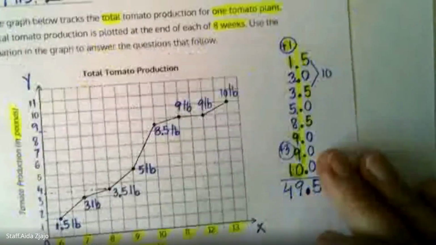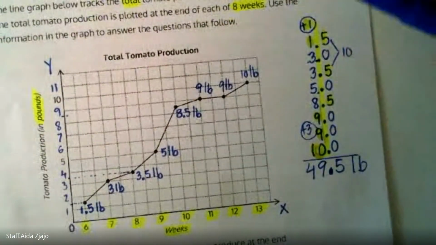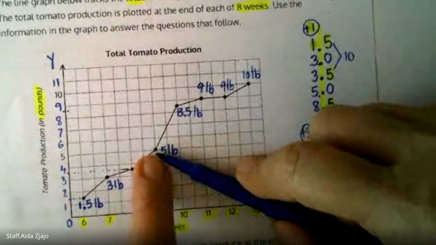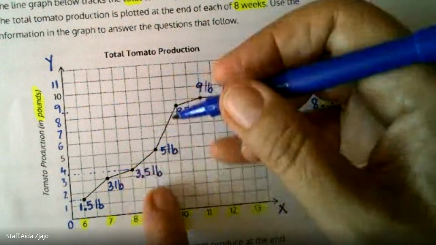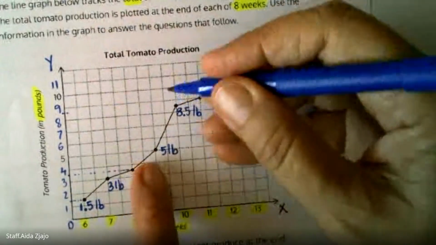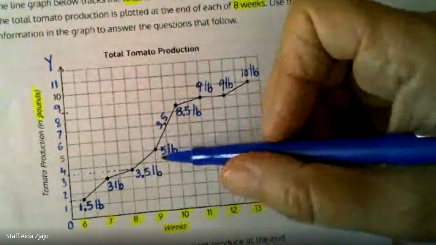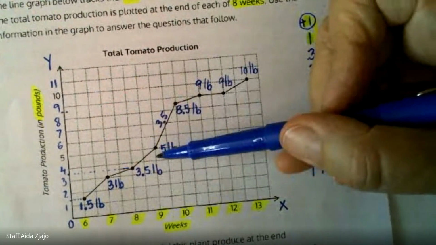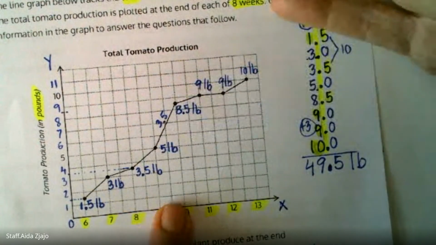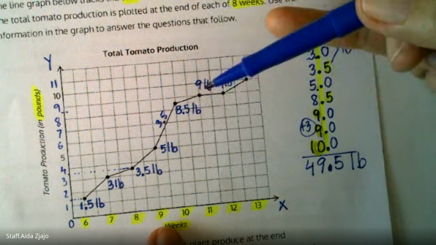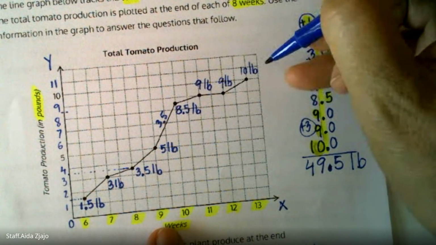So if we looked back to our graph, the greatest reduction was from 9 to 10. That's 3.5 pounds more from week 9 to week 10. It's 3.5 pounds, and then the smallest was just I think 0.